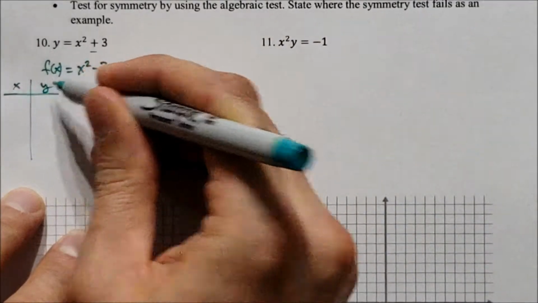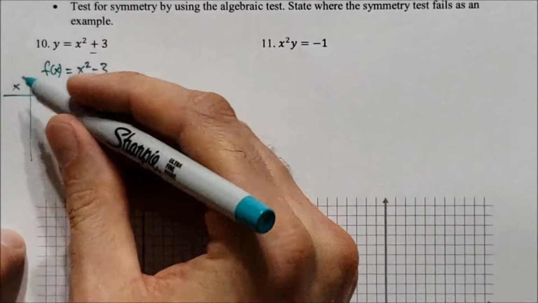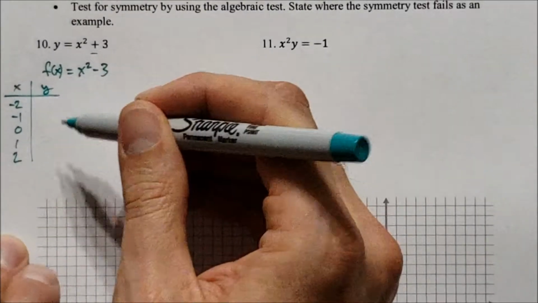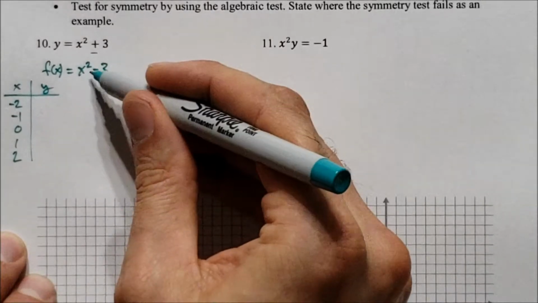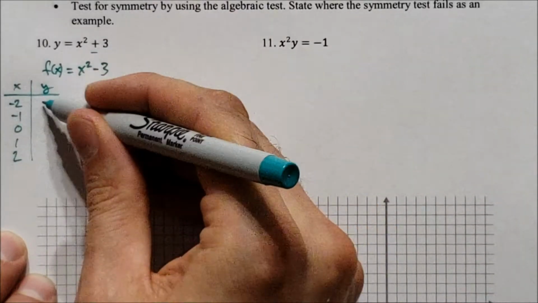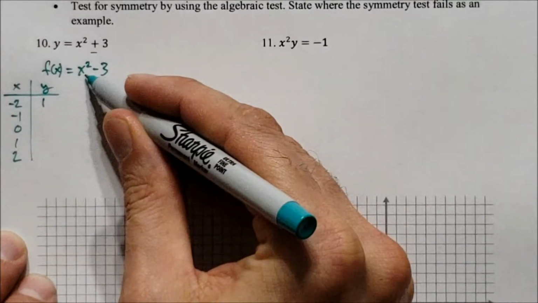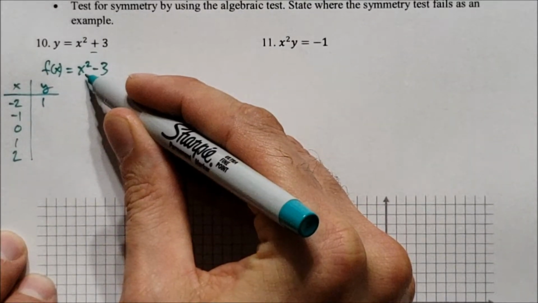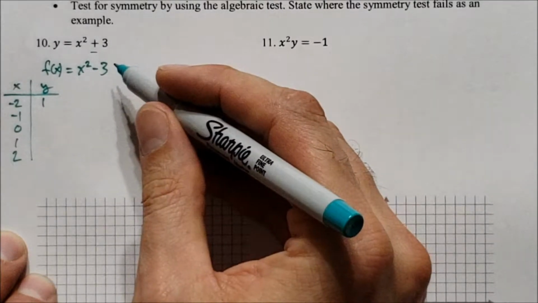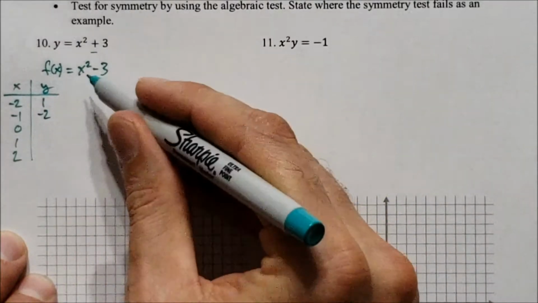We have our x and y. Let's pick a few points. -2, -1, 0, 1, 2 are good starting points. If you plug -2 in here, -2 squared is 4. 4 minus 3 is 1. Plug -1 in for x. We have -1 squared. -1 times -1 is +1. Minus 3 is -2.